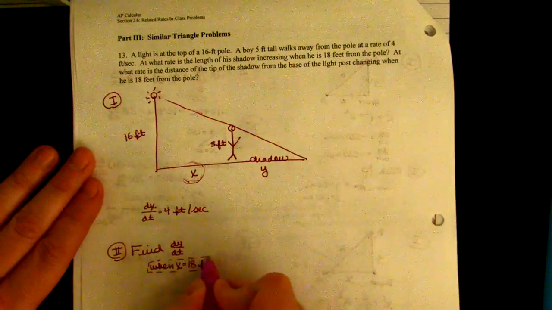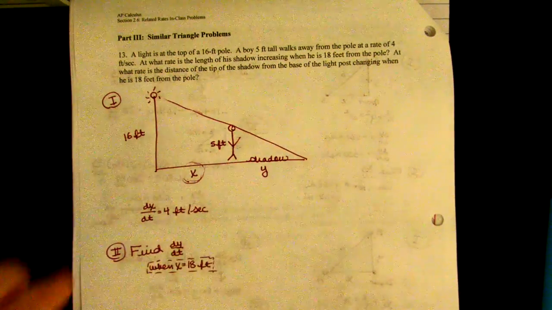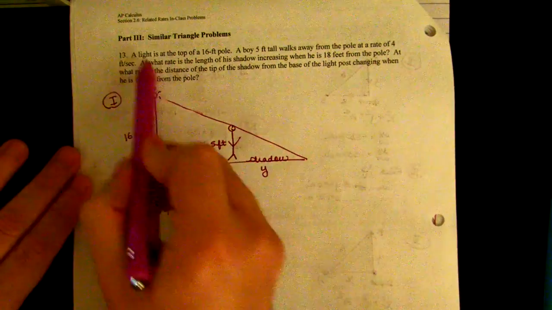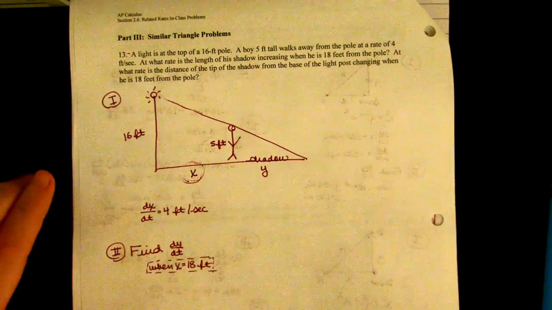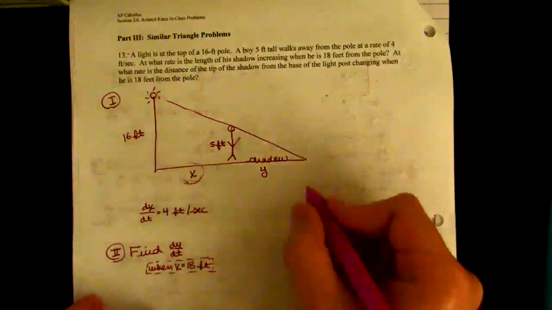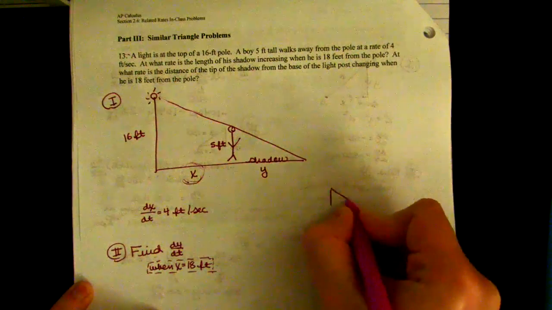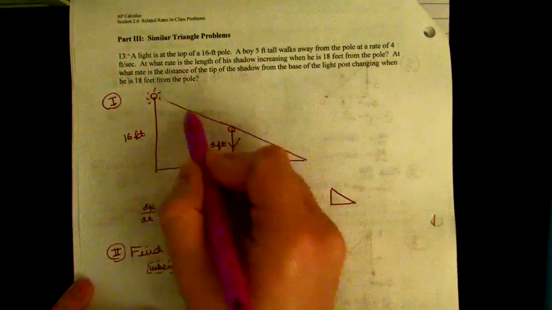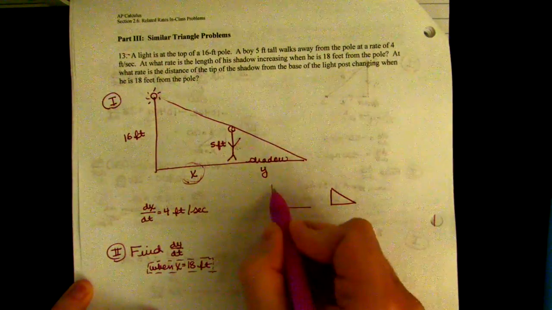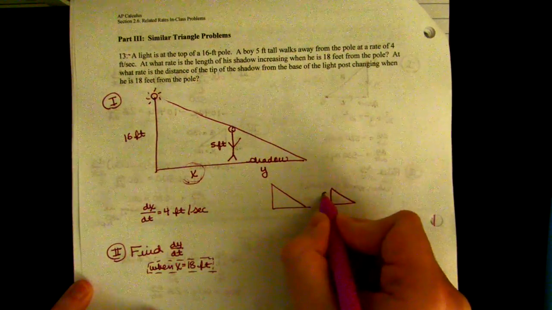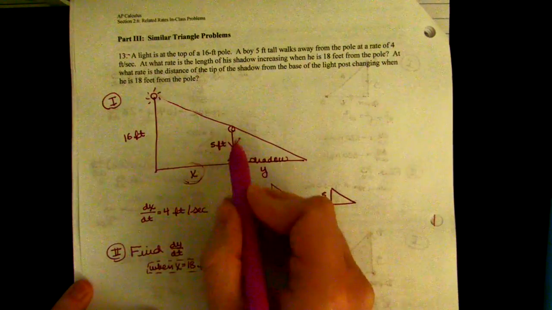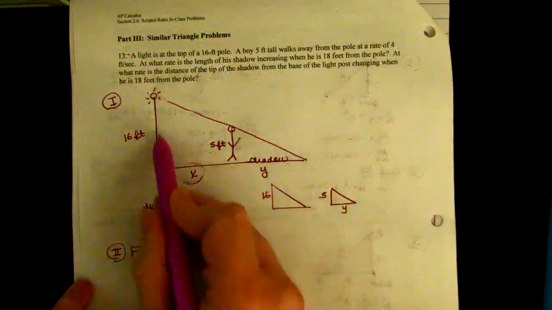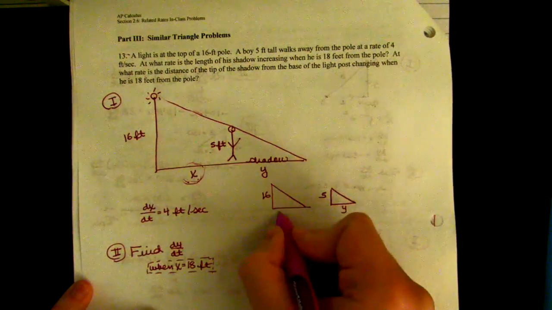But I never created the formula that will relate the x and y. And what we need to use here, as the title of this section might suggest, are some similar triangles. Let me show you what I mean. I've got one triangle over here. I've got another triangle over there. That small triangle has a base of y and a height of 5. The bigger triangle has a base of x plus y.